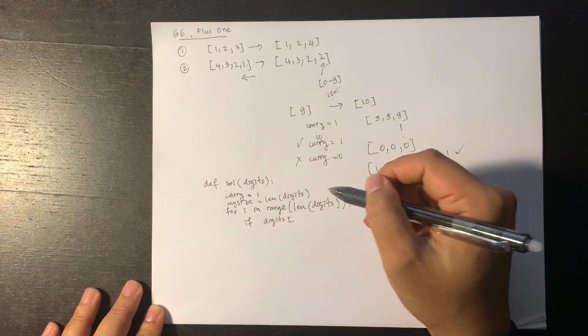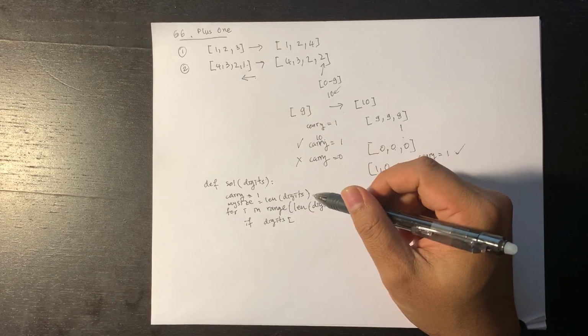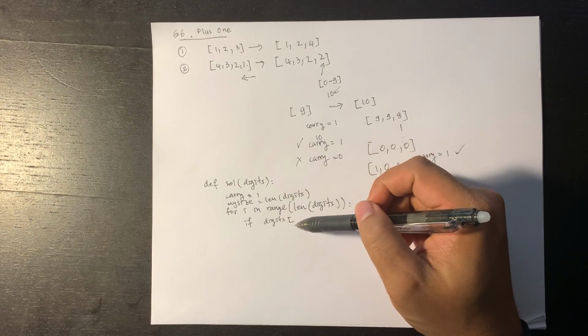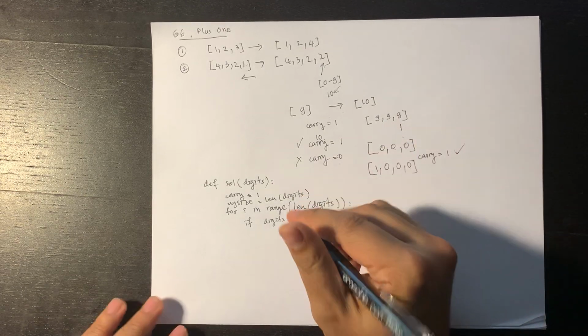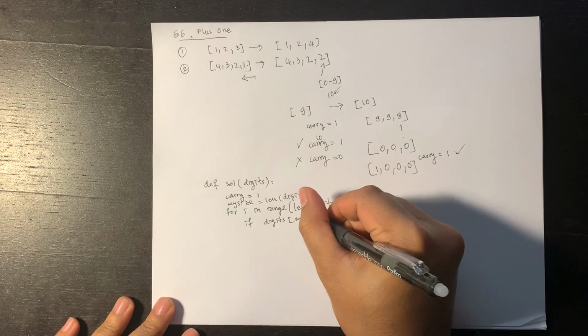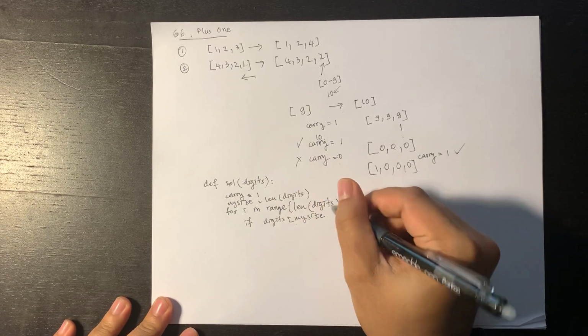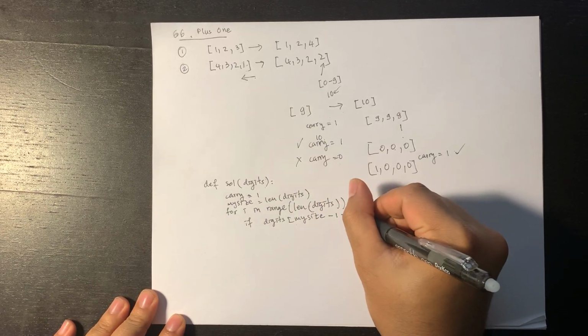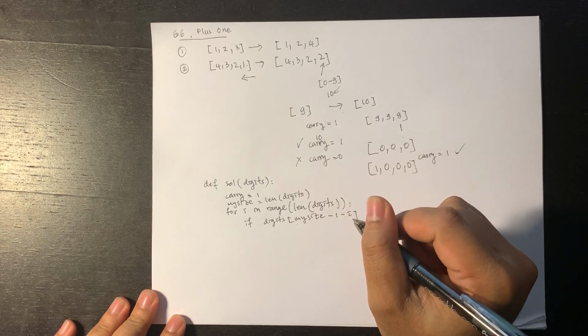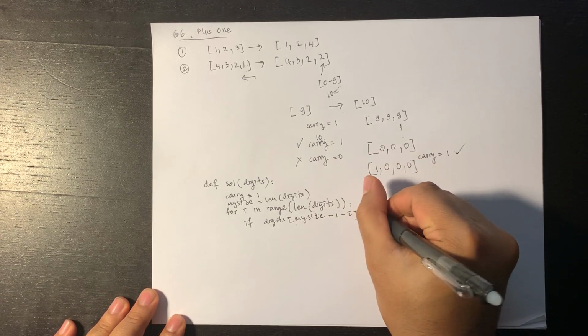The reason I did this is because I don't want to keep calling the length of digits in here, which is not efficient. So right here I can do my size minus 1 minus i.